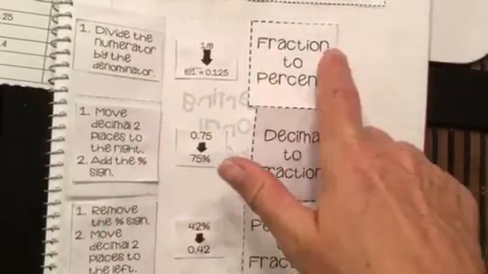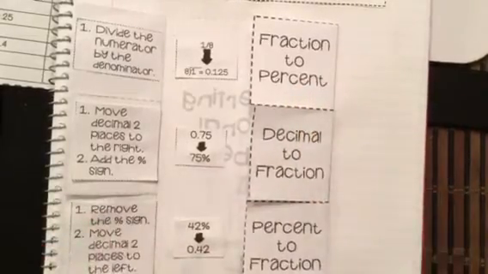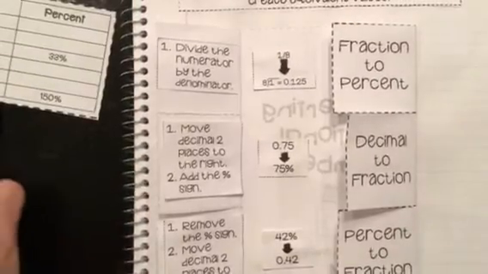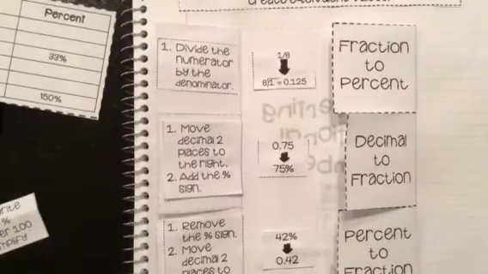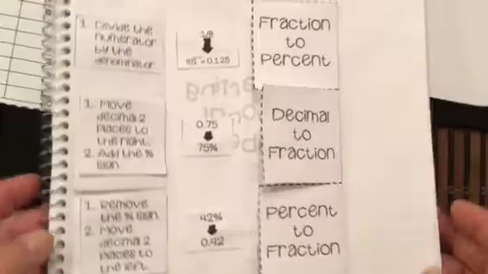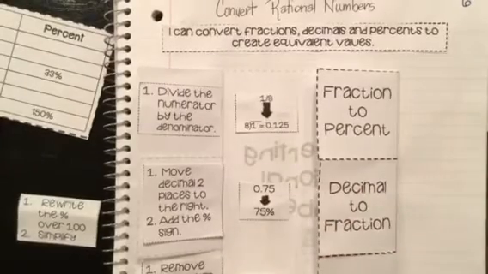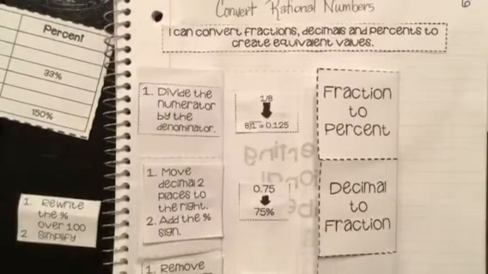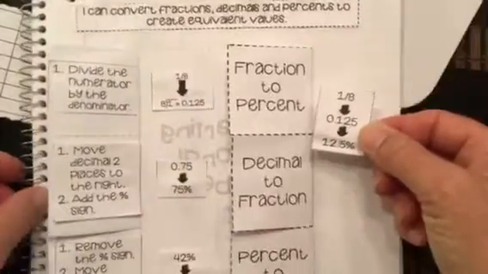All right. A fraction to a percent. So here, uh-oh, no, I lost one. Oh no, where did it go? I bet you I threw it away. But you know what, I'm gonna make my own. Or you may have it, and then you can tell me what it was. All right, so let's look at the ones that I do have.